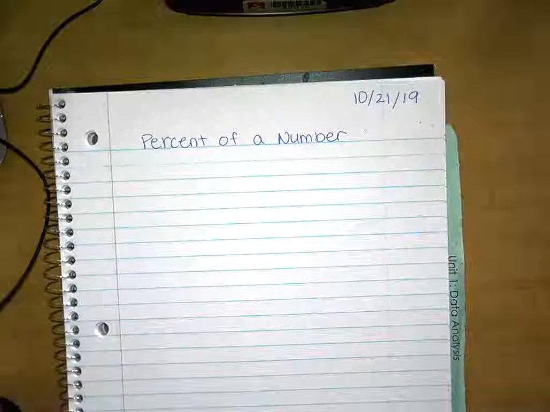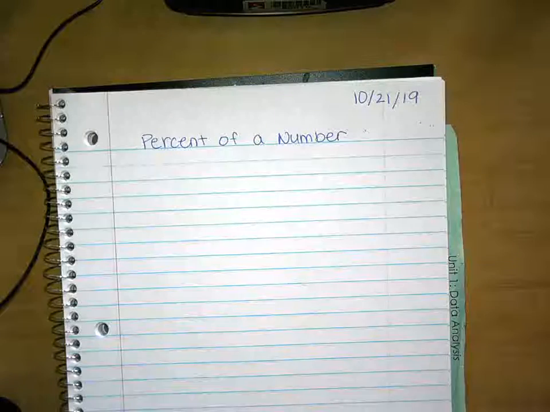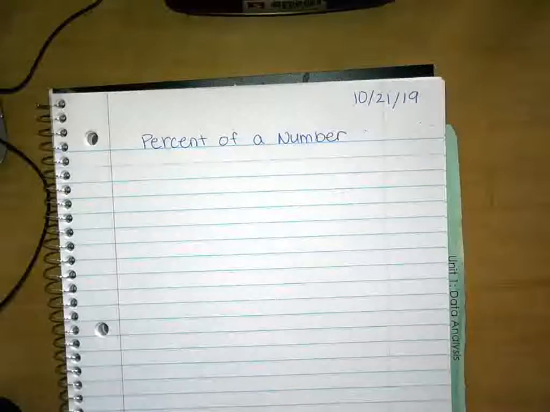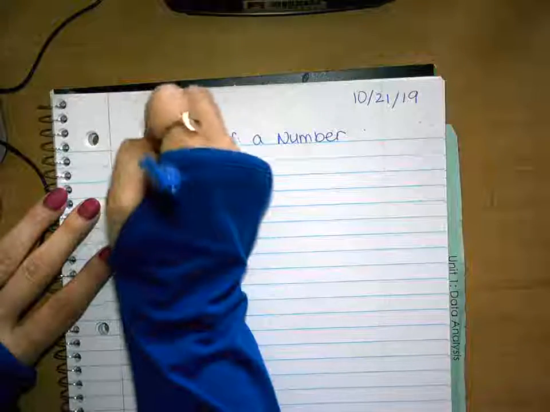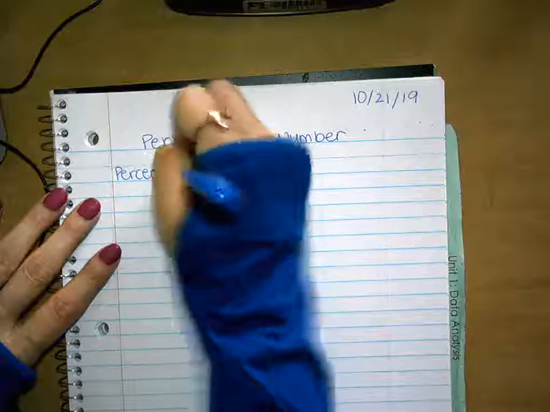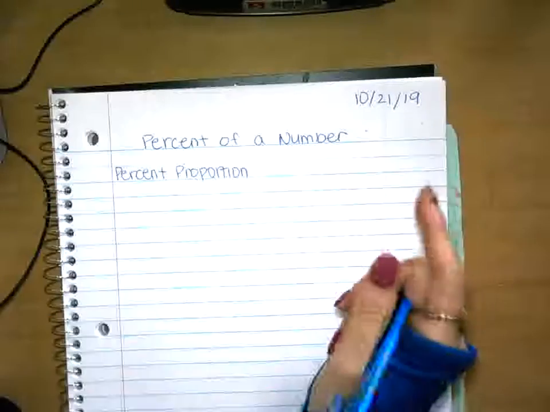Okay, so percent of a number. First things first, we use what's called a percent proportion. So do we all remember proportion? No. Okay, there's a specific type of proportion. It's called a percent proportion, which is what we are going to use to solve percent of a number problems.